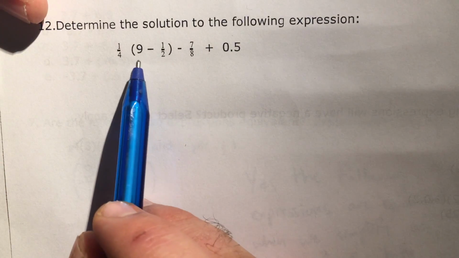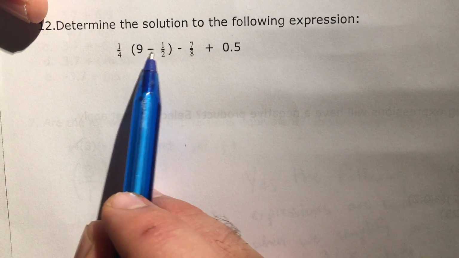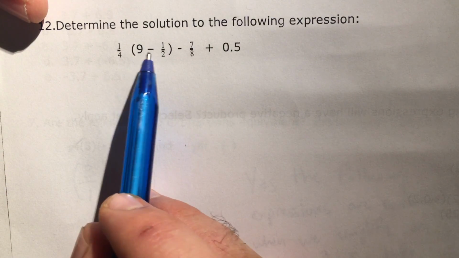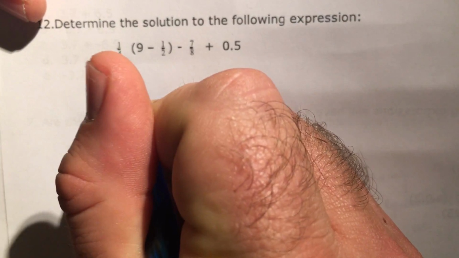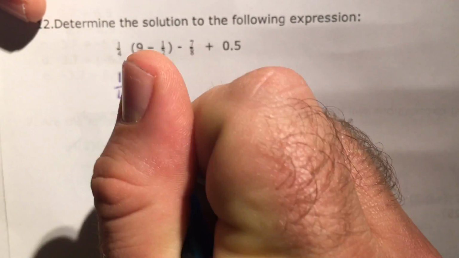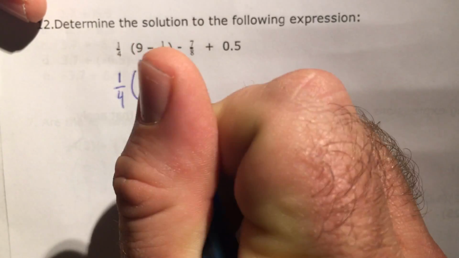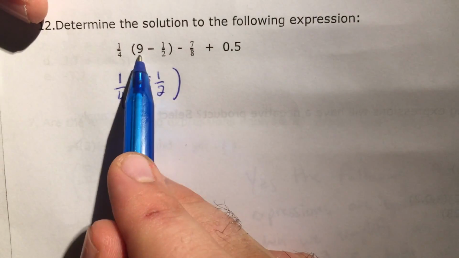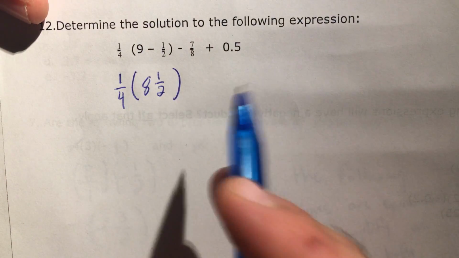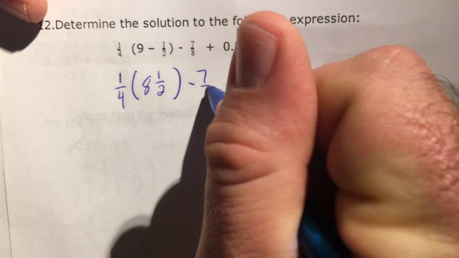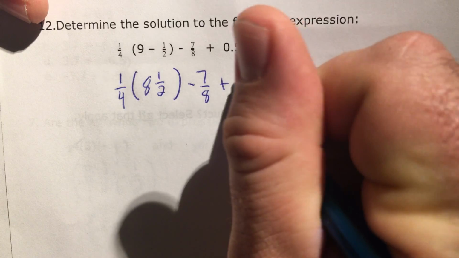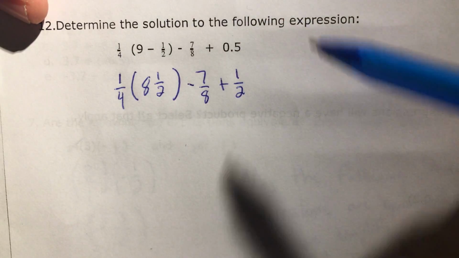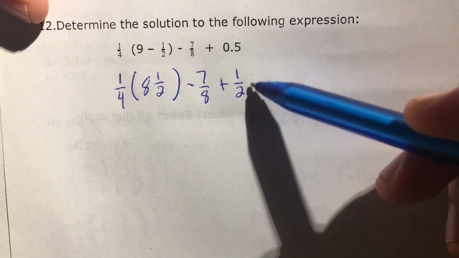I'm also going to do in this one 9 minus a half. I know that 9 minus a half will give me 8.5. So I have 1/4 times 8.5, because 9 minus a half gives me 8.5, minus 7/8, I didn't touch that one, plus 1/2, because I know that 0.5 is equal to 1/2.